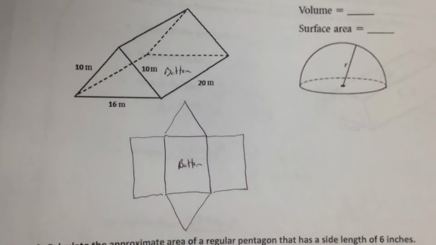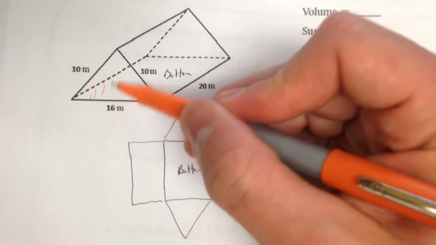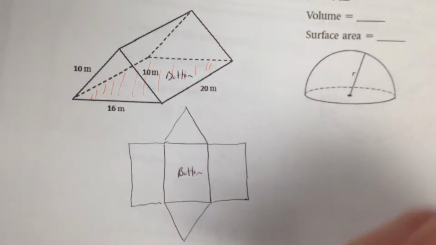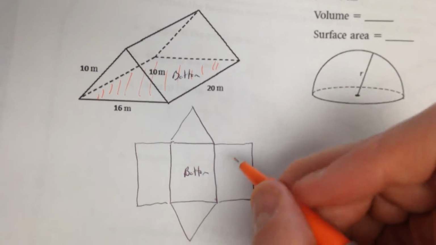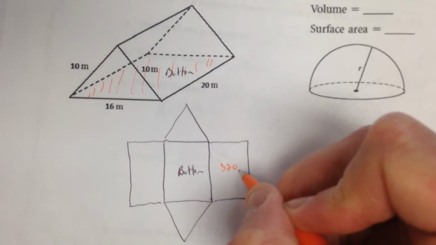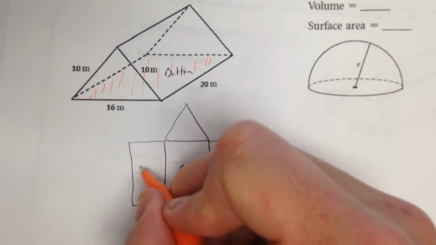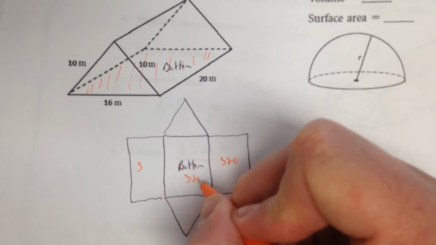So, as we are looking at that, we are going to be thinking about the area of the bottom as a length times width problem. This is 16 times 20. 16 times 20 is 320 meters squared. I'm just going to write the 320.